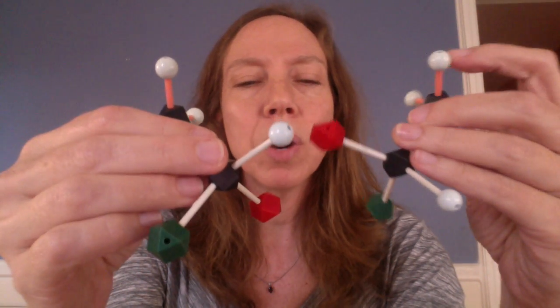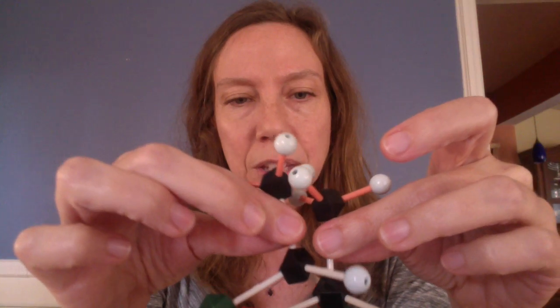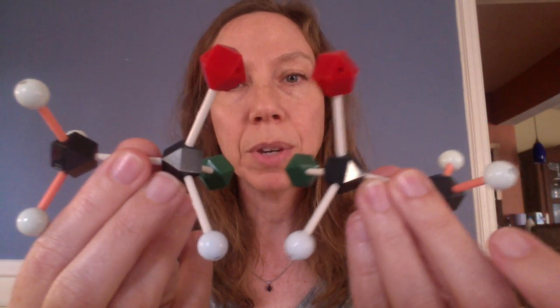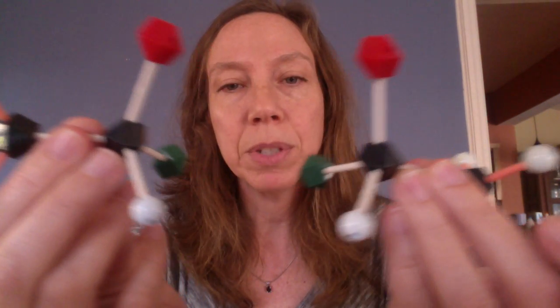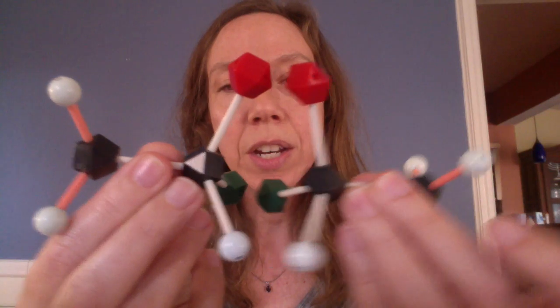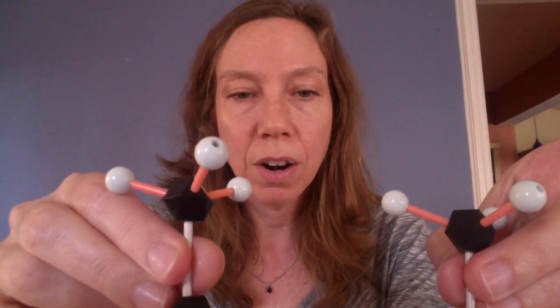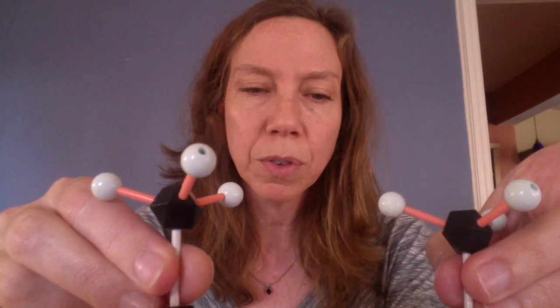And what you're looking for is either that they're completely superimposable and therefore identical, or that you can line them up in such a way that they're mirror images. Now these happen to be mirror images so that I know that these guys are enantiomers. And that's why the first question, the answer was enantiomers.